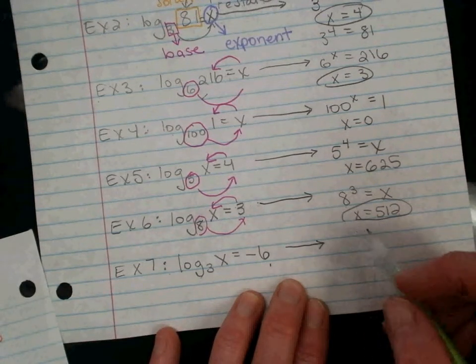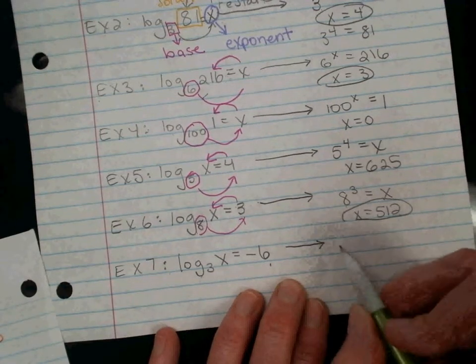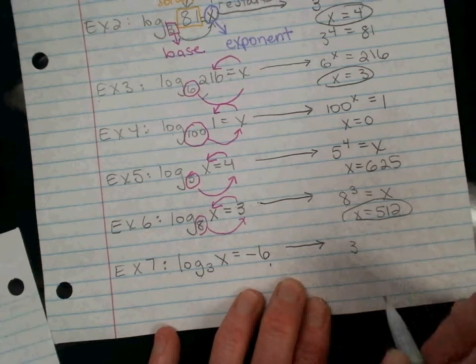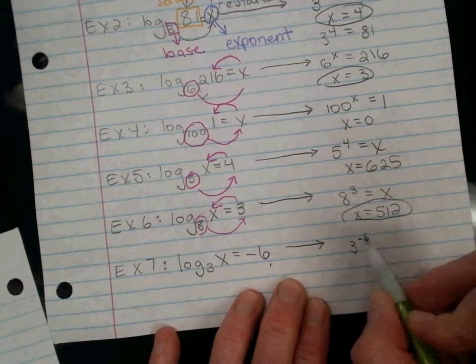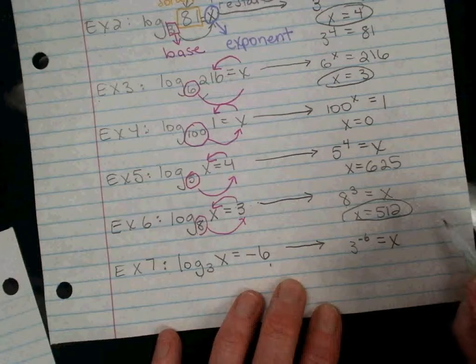Who can tell me how to translate that? 3 to the, that can be negative, okay. 3 to the negative 6th power equals x.